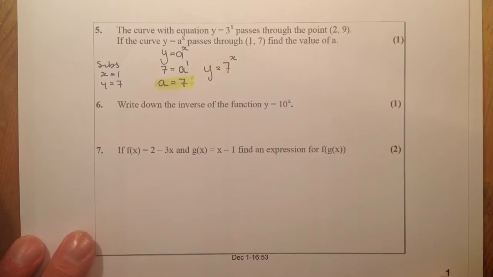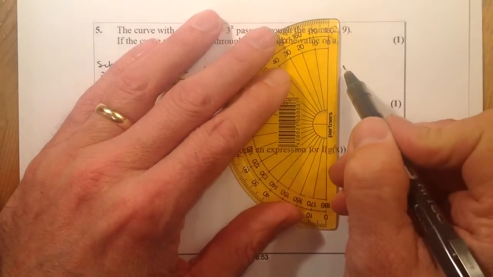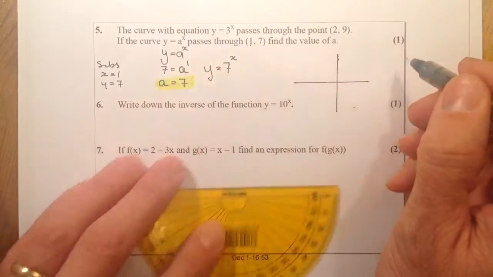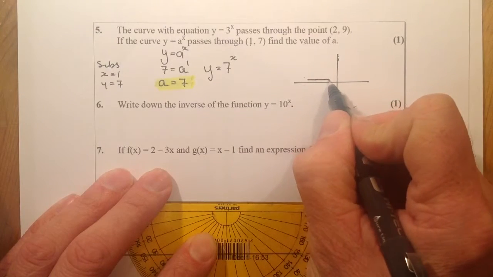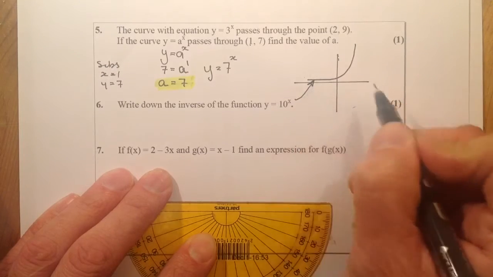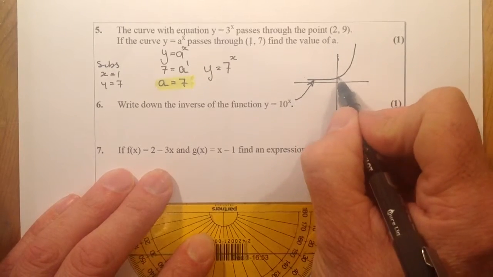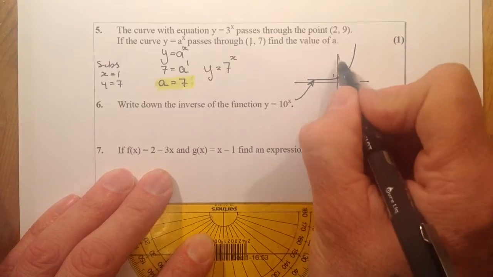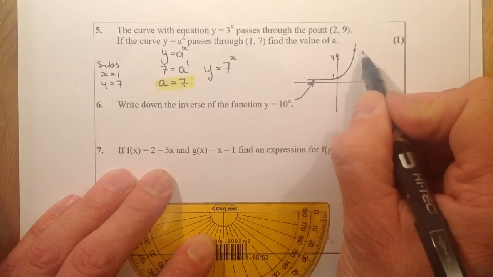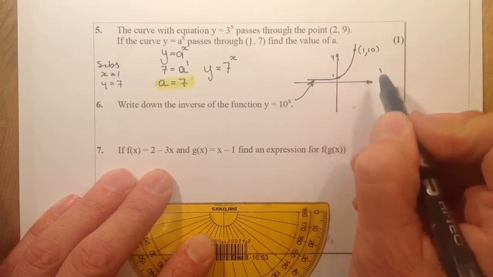Okay, so next part we're going to write down the inverse of the function y is equal to 10 to the power of x. So if I was thinking about 10 to the power of x, what that would look like would be a function going from here. It would be an exponential graph. Okay, so that one there would be 10 to the power of x. Key point there would be running through 1 in the y direction. Okay, and another key point there, because it's a 10, would be running through 1, 10.